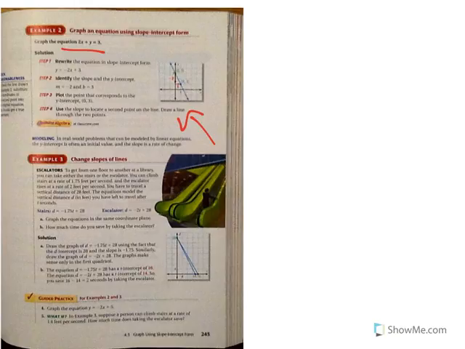2x plus y is equal to 3. If you wanted to, you could do the x-intercept, y-intercept thing. But in this case, we're working with the slope-intercept form, so we're going to change it around.